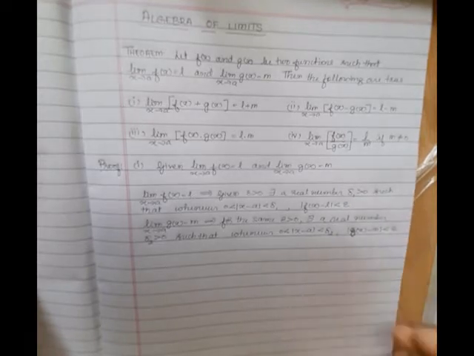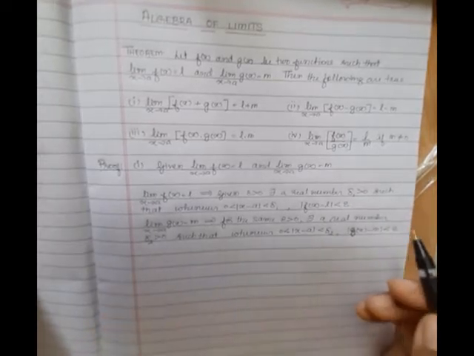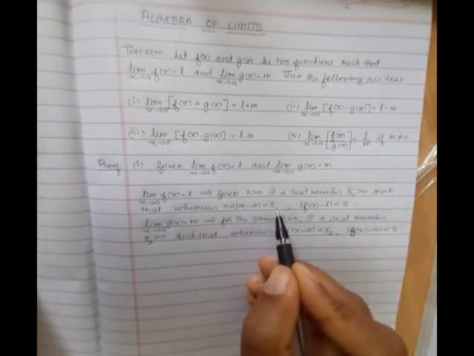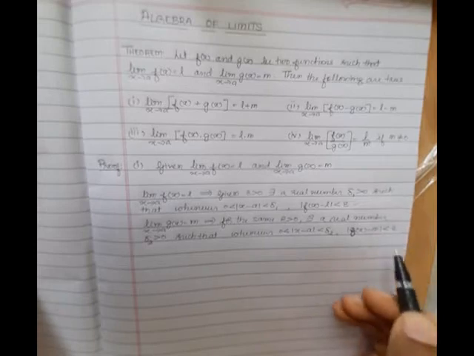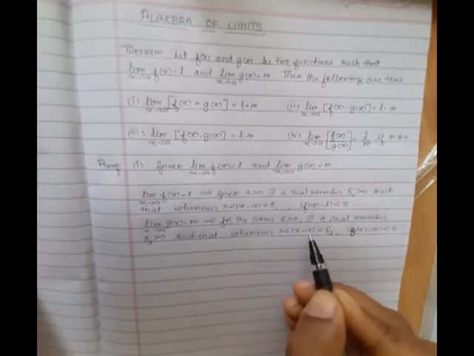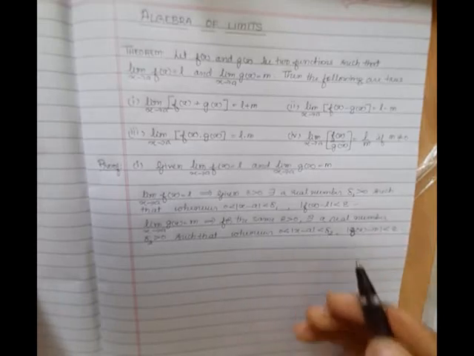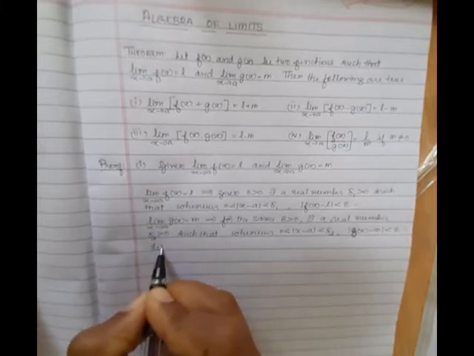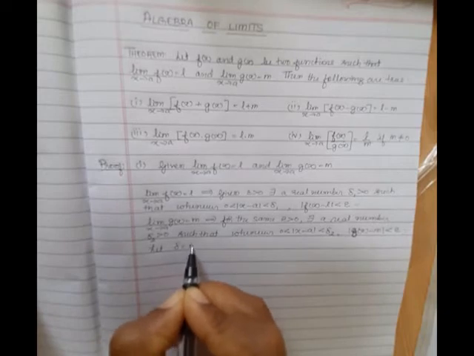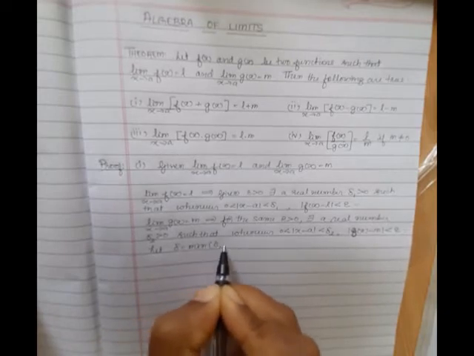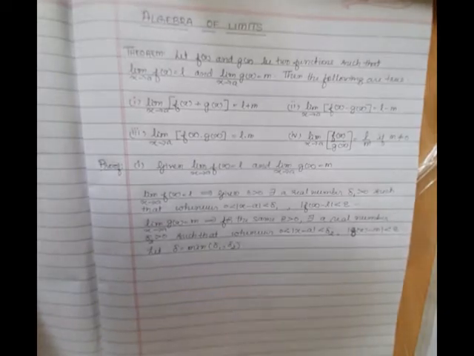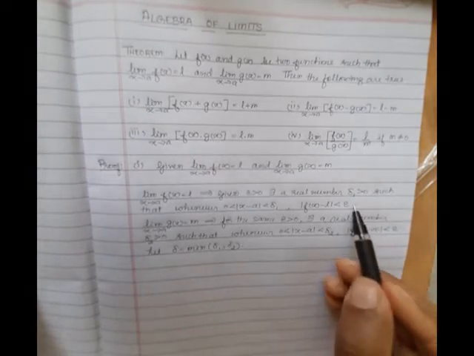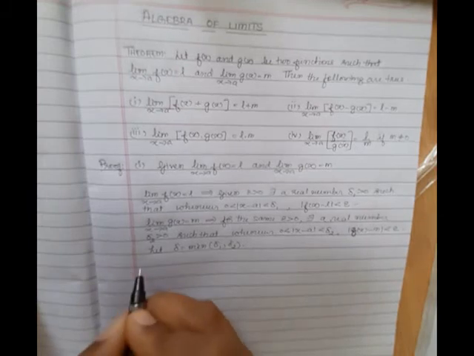We have done this in the uniqueness of limit theorem. The first condition is satisfied when modulus of x minus a is less than delta 1. The second condition is satisfied when modulus of x minus a is less than delta 2. By what we have done in uniqueness of limit, I will choose a common value of delta. Let delta be equal to the minimum of delta 1 and delta 2. Now when delta becomes the minimum of delta 1 and delta 2, both these conditions will be satisfied.